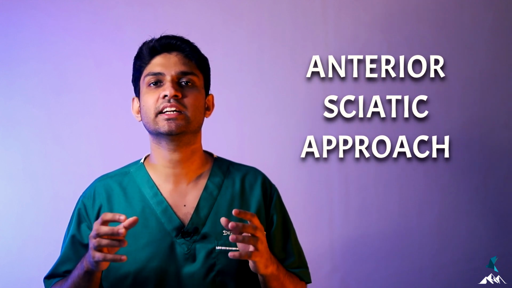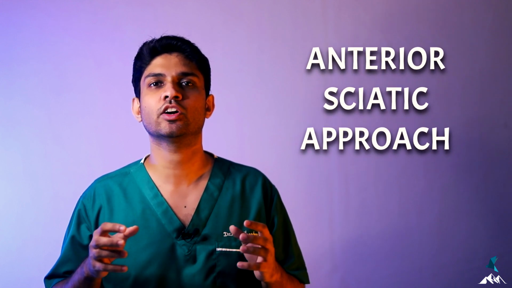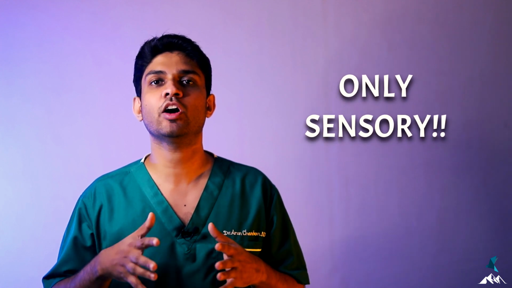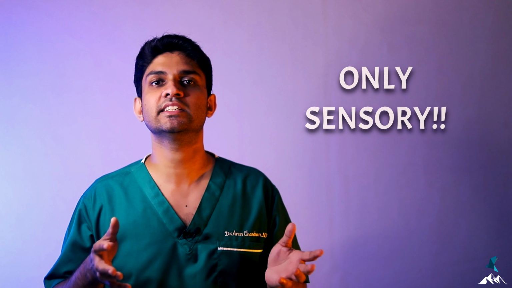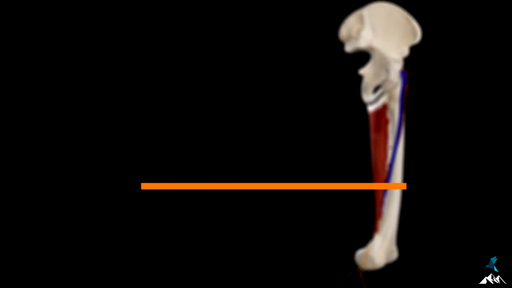The advantage of the 4-in-1 block is that the drug will slowly seep into the adductor hiatus and then into the popliteal fossa to block the sciatic nerve. So the slowly seeping drug will block the sciatic nerve over around 45 minutes to 1 hour. And by the time the drug reaches there, the concentration will be enough only for the sensory blockade. So the 4-in-1 block can be used for postoperative analgesia for knee and below knee procedures. And if you combine it with the saphenous nerve block, you can cover the entire lower limb below the knee.